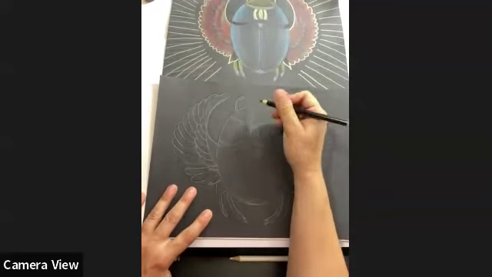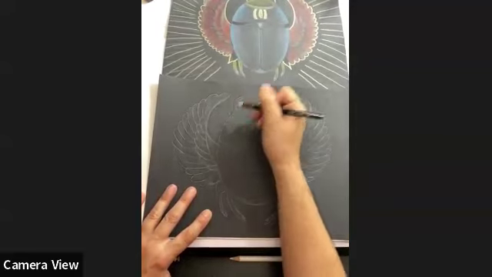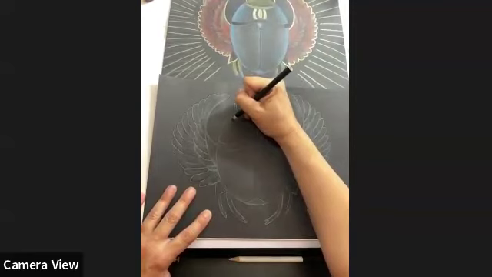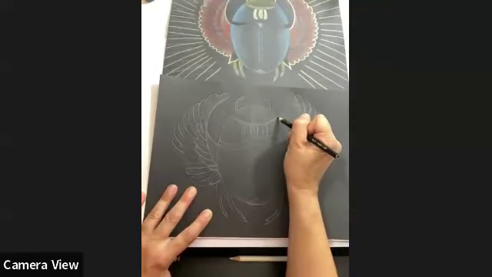Basically, I like to trace around all of the individual sections and details of the beetle.